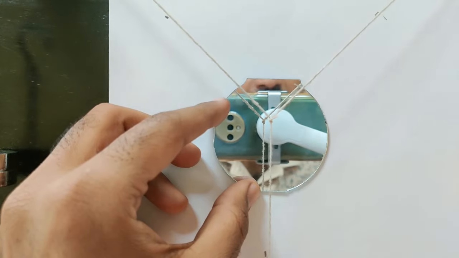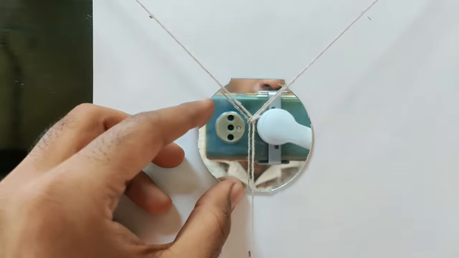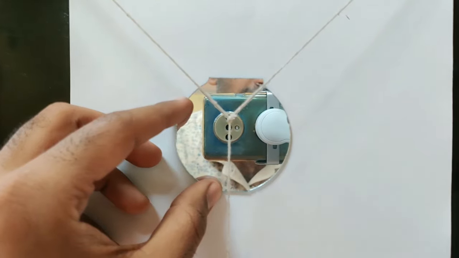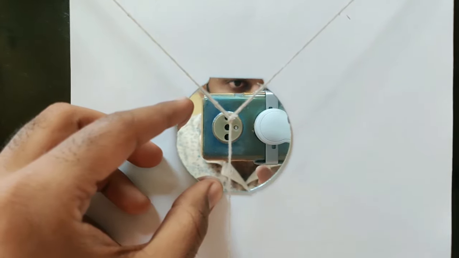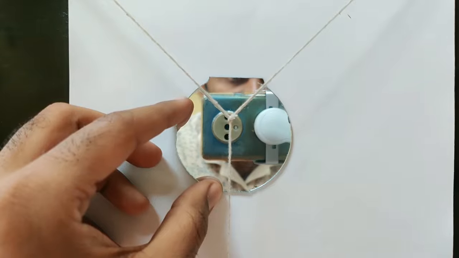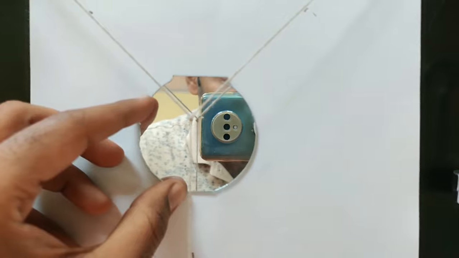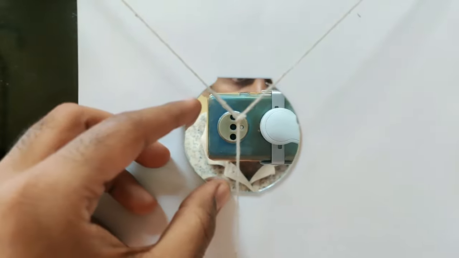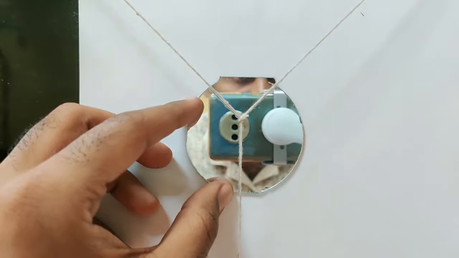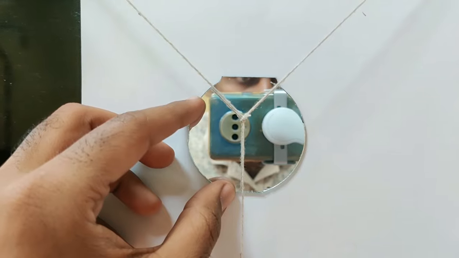Now look, the images are not exactly behind the thread. The images must be just behind the thread like this. We need the images to be exactly behind the thread, right? If you move your eye to the right and left, you see the images of the threads moving, right? It should not be like that. The images must be exactly behind the thread itself, right?